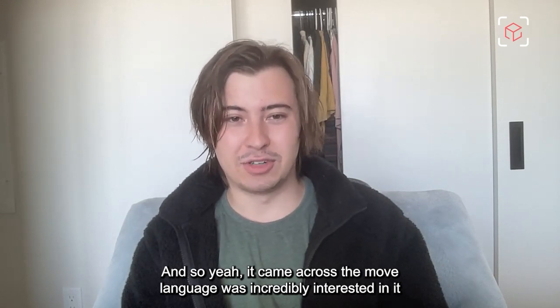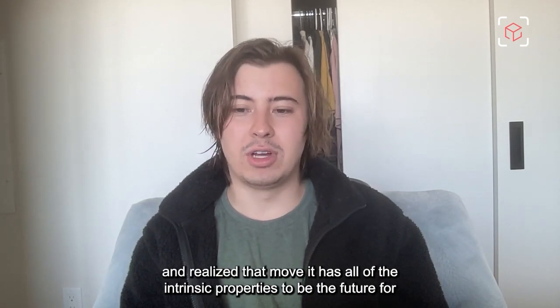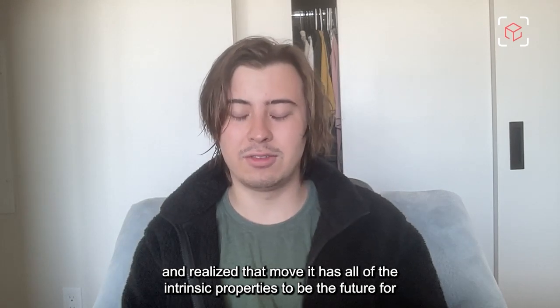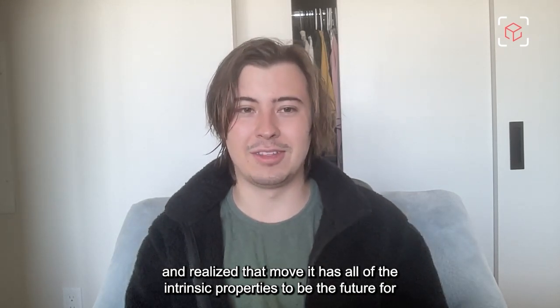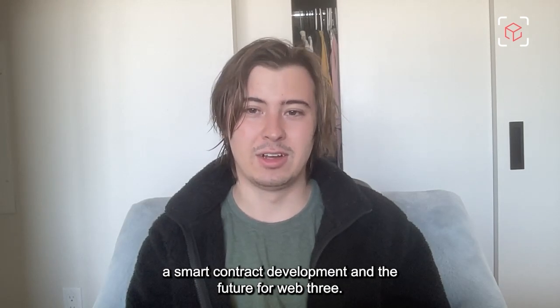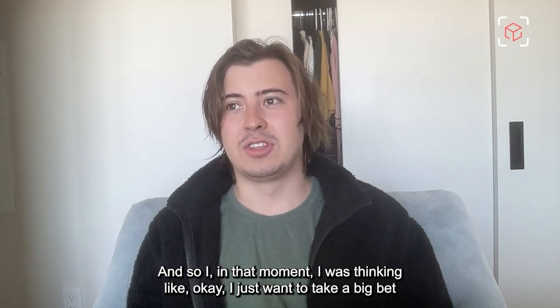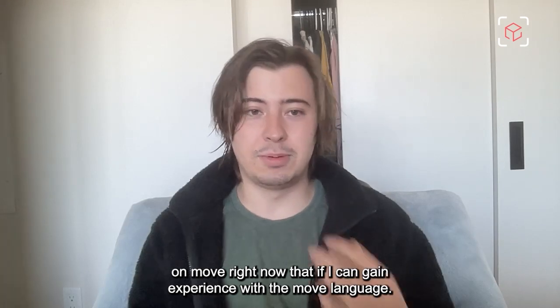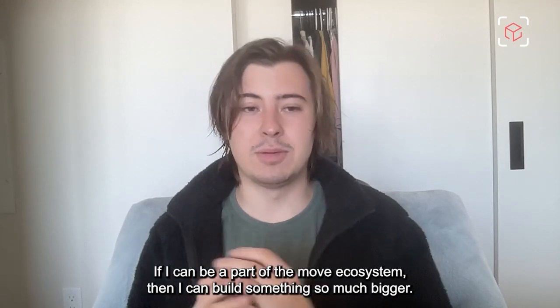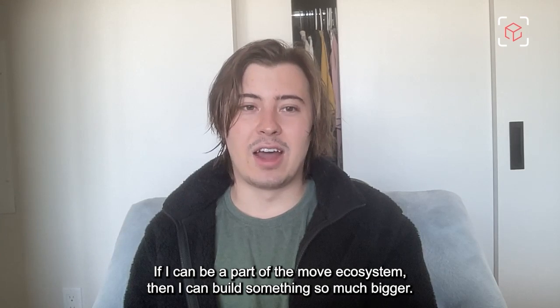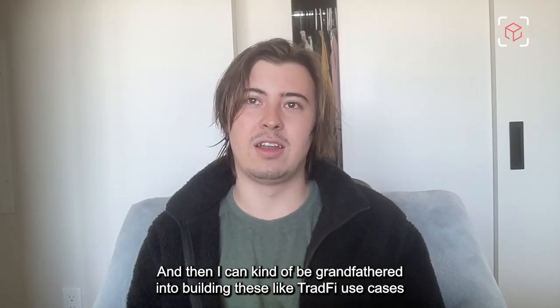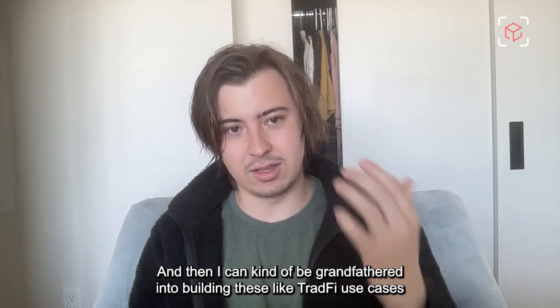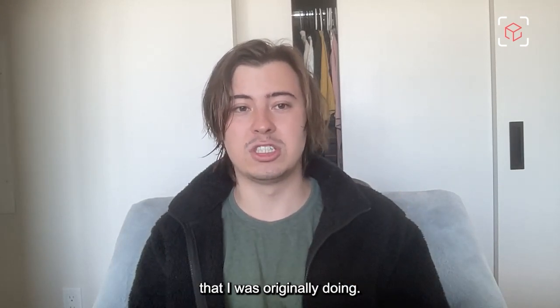Like, what happened here? And so I came across the Move language and was incredibly interested in it, and realized that Move has all of the intrinsic properties to be the future for smart contract development and the future for Web3. In that moment, I was thinking, okay, I just want to take a big bet on Move right now. If I can gain experience with the Move language, if I can be a part of the Move ecosystem, then I can build something so much bigger, and I can be grandfathered into building these TradFi use cases that I was originally doing.